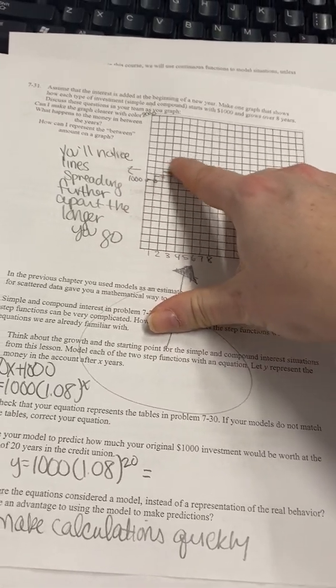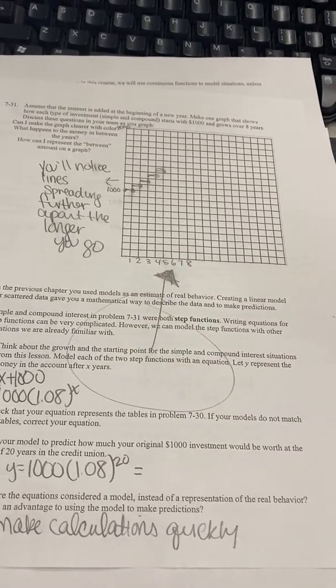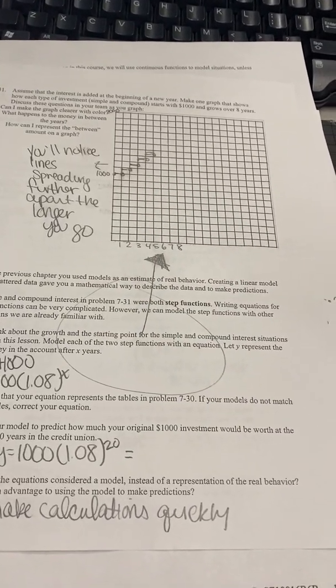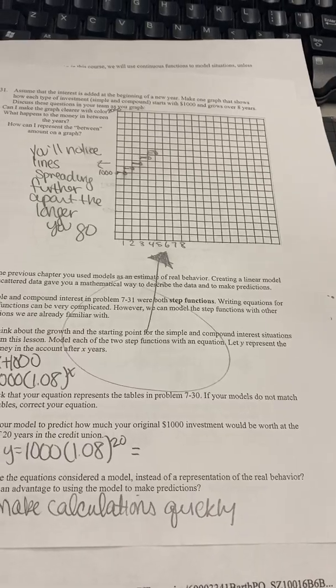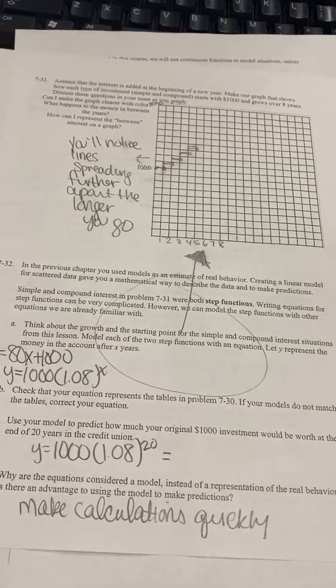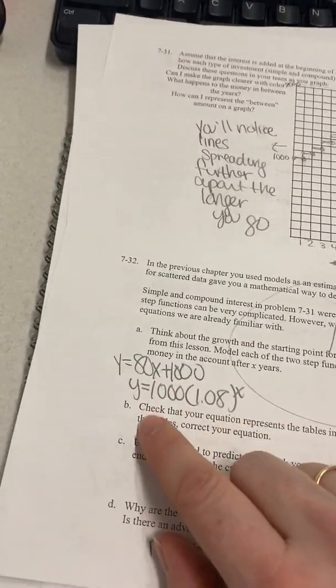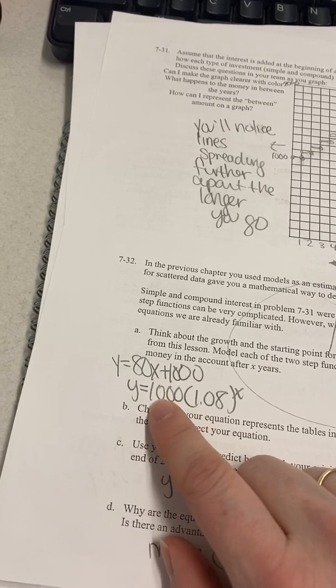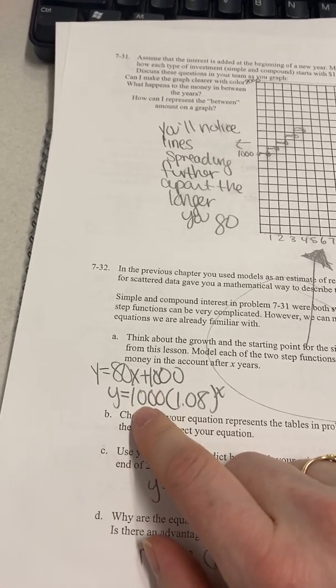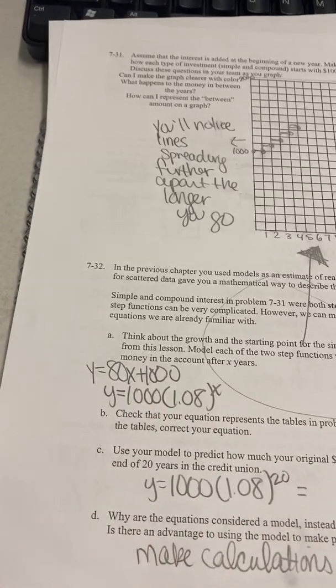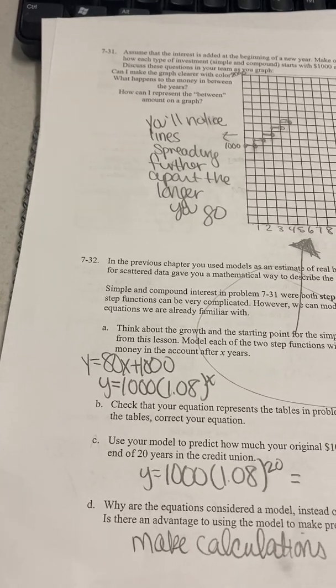These step up. Writing equations for step functions can be very complicated. However, we can model the step functions with other equations that we're already familiar with. And that's what we're doing here. So you could just model your linear equation and your exponential equation, and you can still use that to have a good idea of what the answer should be.